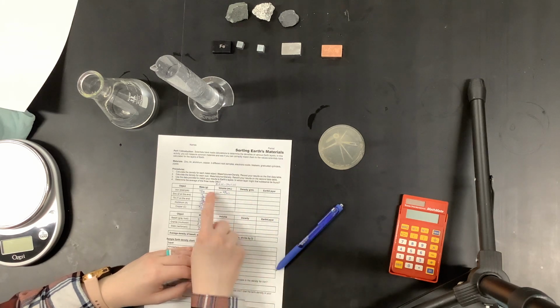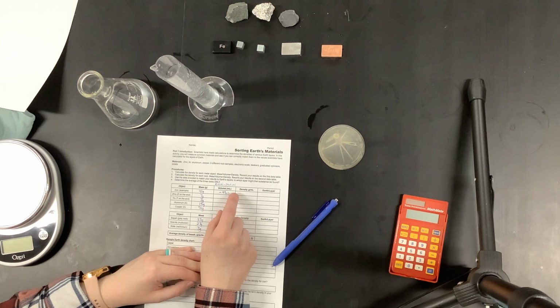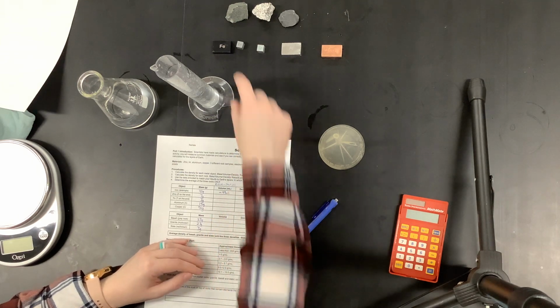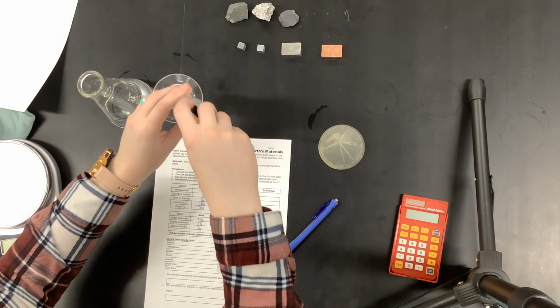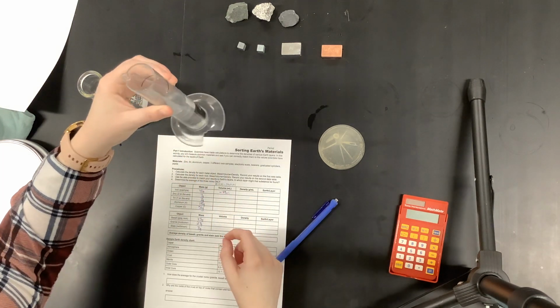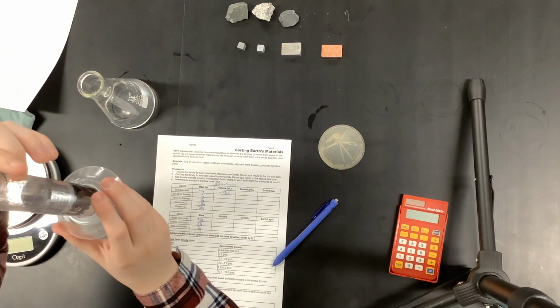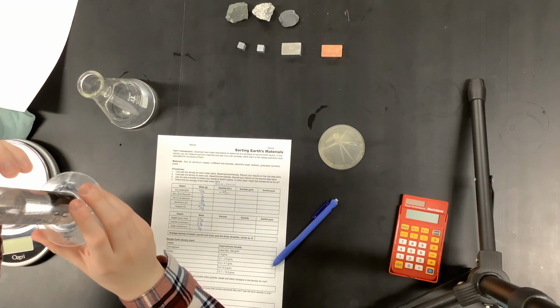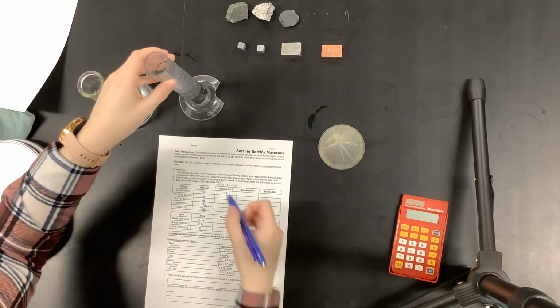Okay. Now we're going to get our end volume, so we could do end volume minus start volume to get our object volume. So now I'm going to take the iron, because that's what we're doing, and I'm going to place it in, and we're going to take our second measurement. Okay, so I'm going to look at the numbers here, and it went to about 54 milliliters.